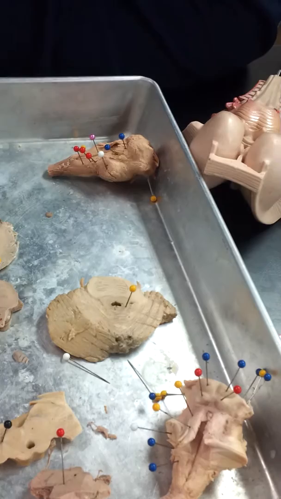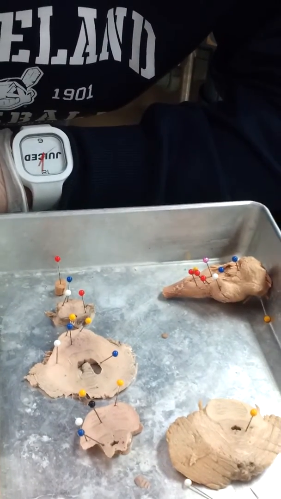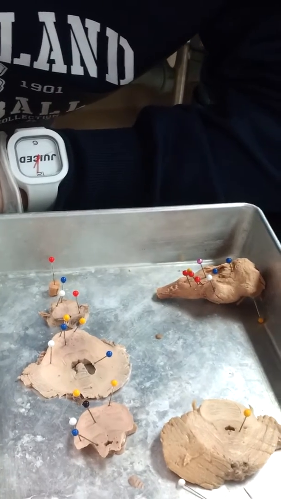all your colliculi. What's that tiny piece down there with the red pin in it? Pyramidal decussation, that's caudal medulla. Okay.